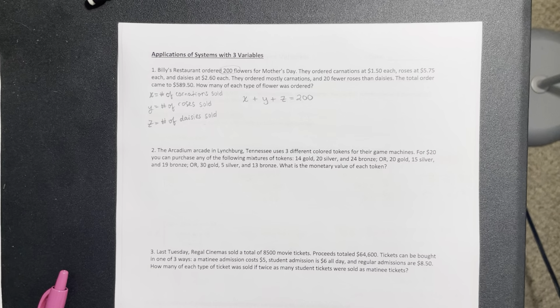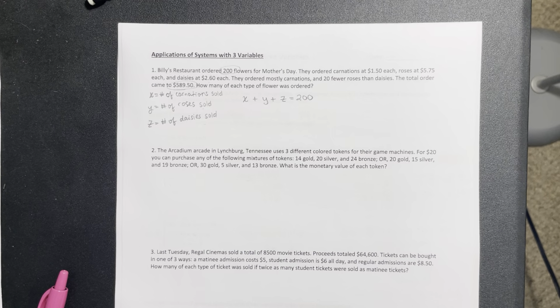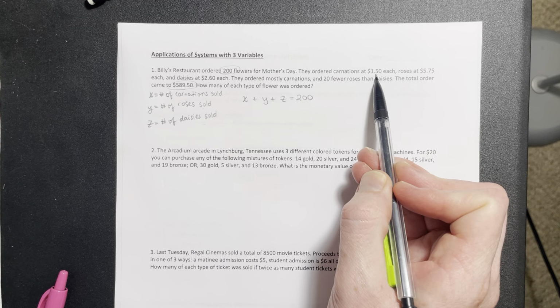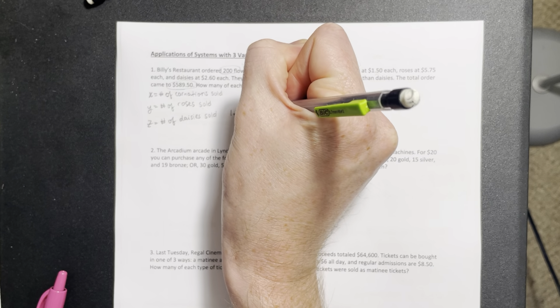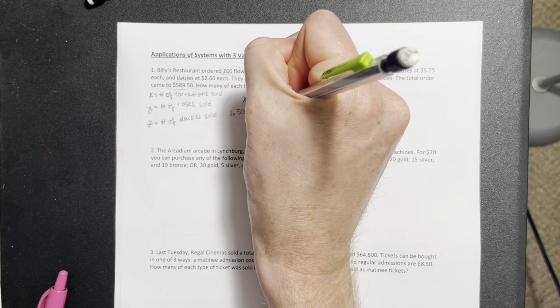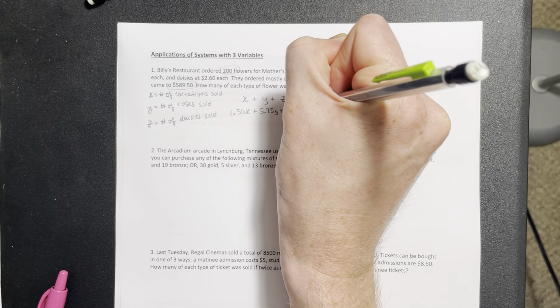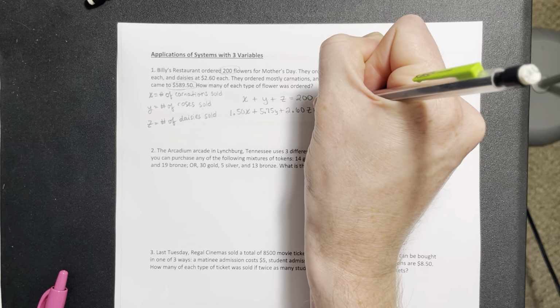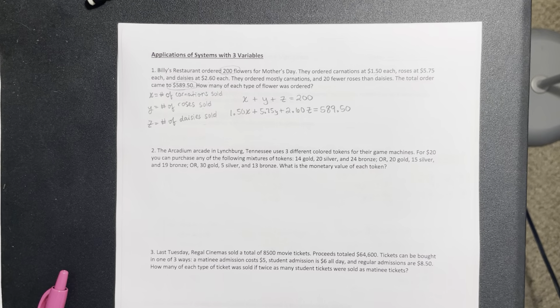Then we also had a total for the amount of money, $589.50. If I get $1.50 for each carnation, that expression would say $1.50x plus $5.75 for every y and plus $2.60 for every z should come out to a total of $589.50. Now we still have 3 variables, which means I need 3 equations.